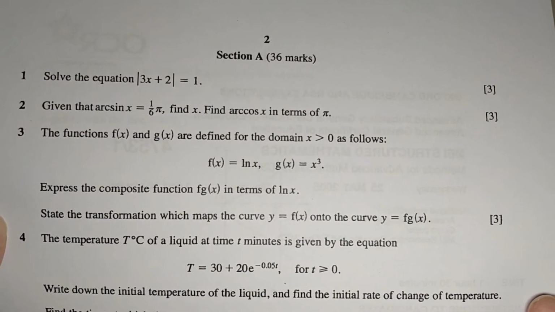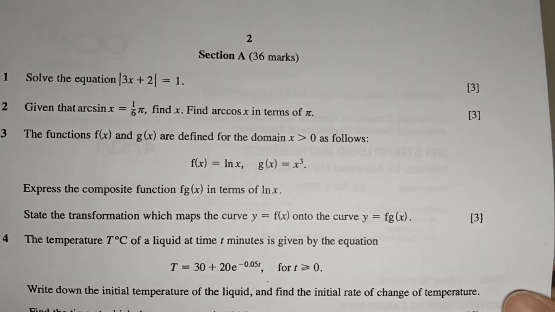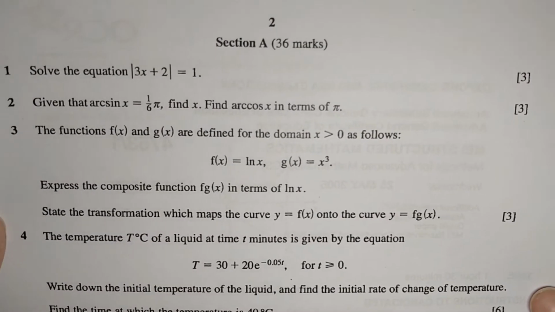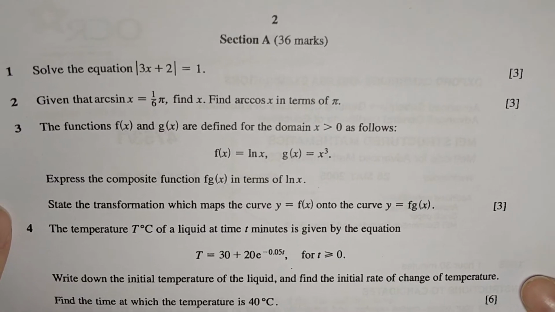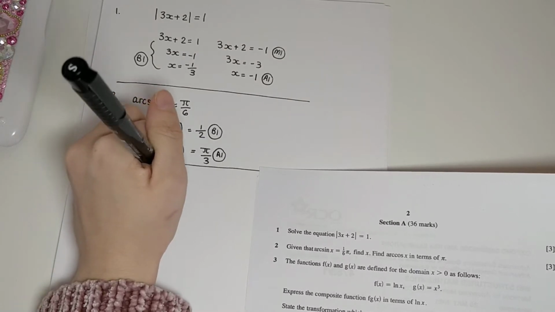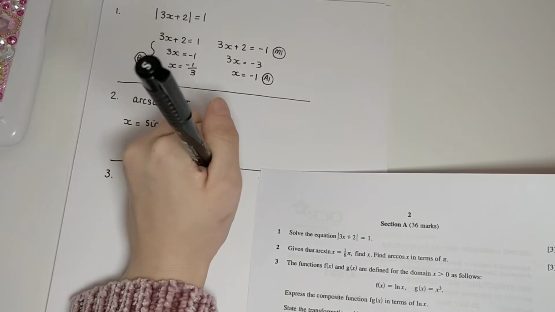The functions f of x and g of x are defined as follows for the positive x domain. f of x is log x, g of x is x cubed. Express composite function f of g of x in terms of log x.